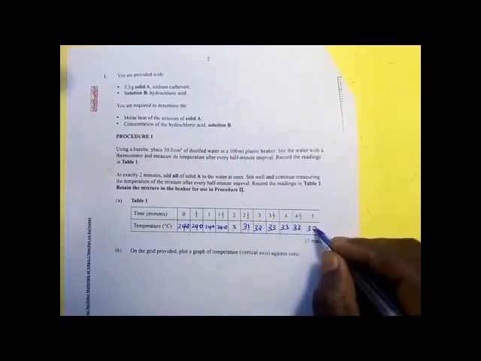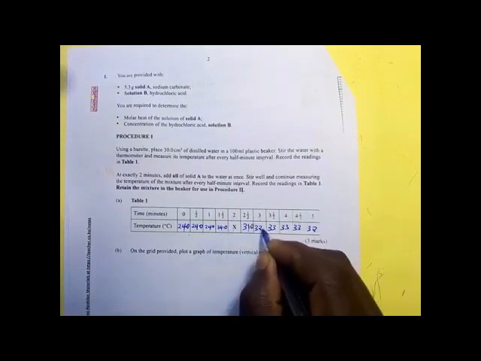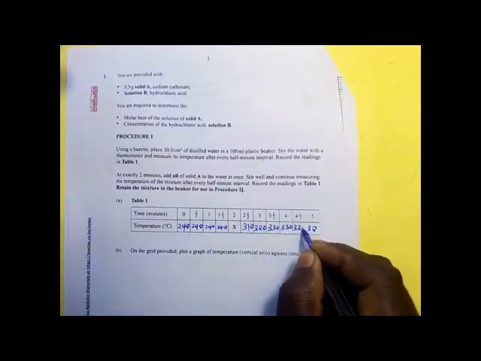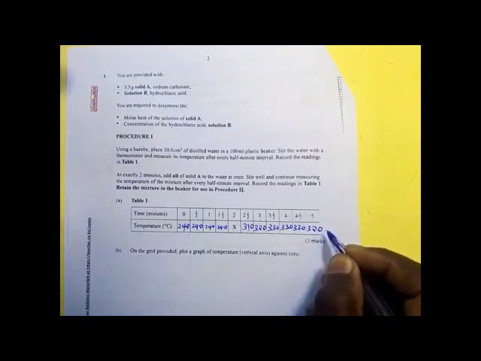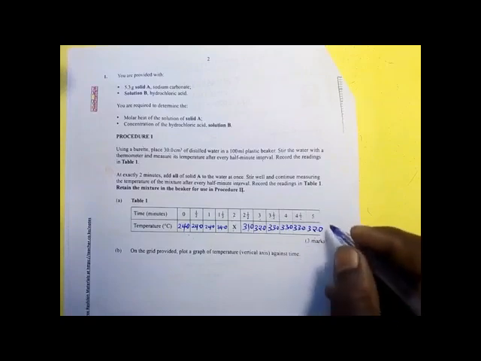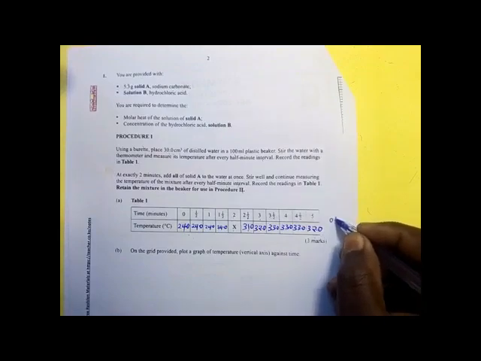There you have the table filled. I used 1 decimal point. Please ensure if you use a decimal point, make sure that you use the decimal point consistently. So now this is our table. Here you expect to have 3 marks.